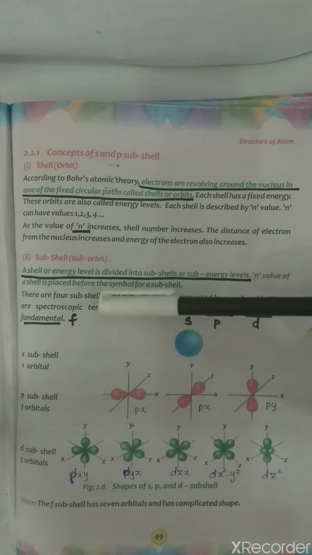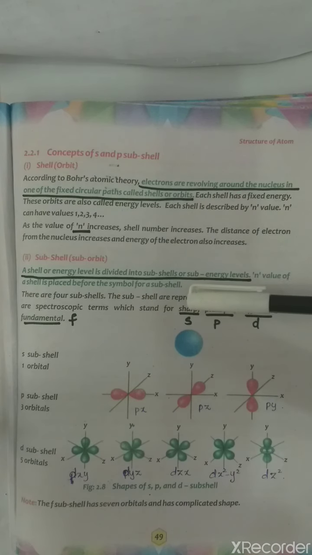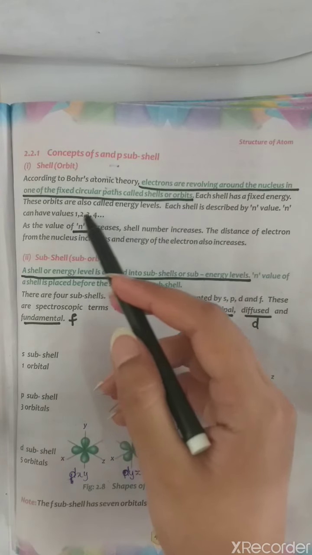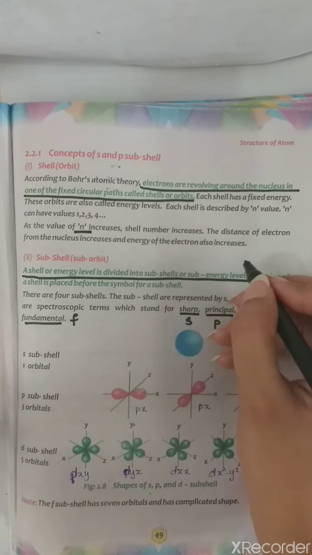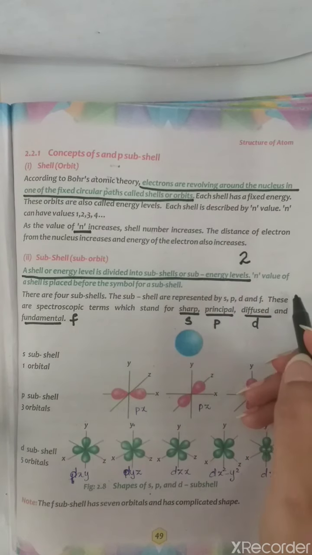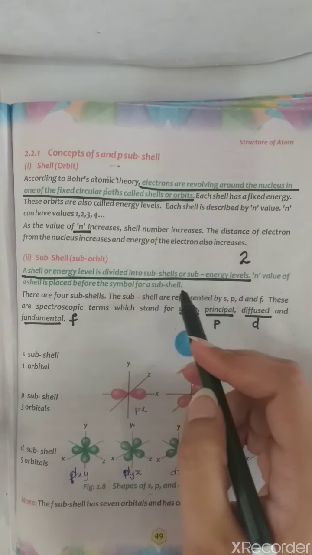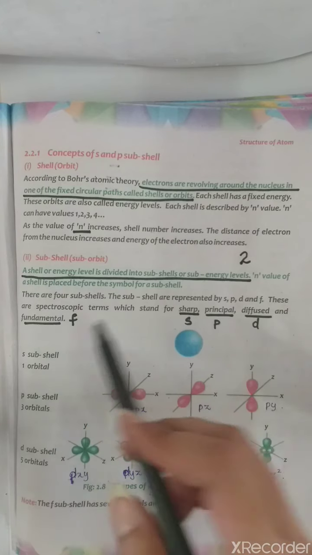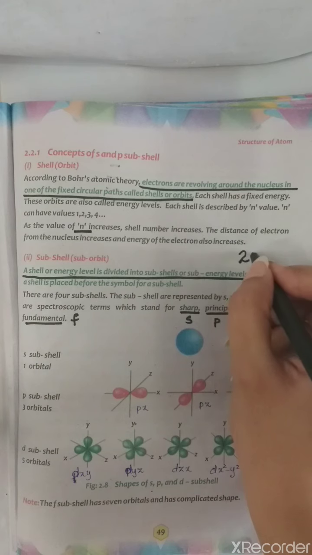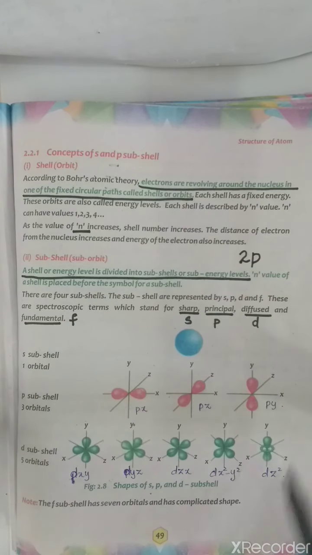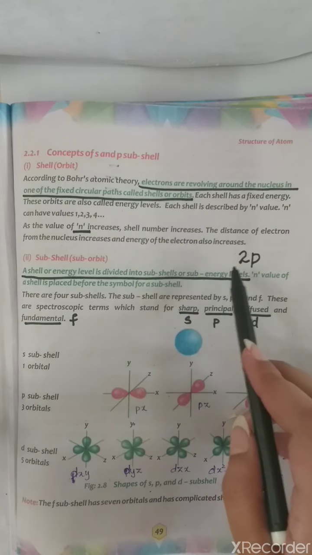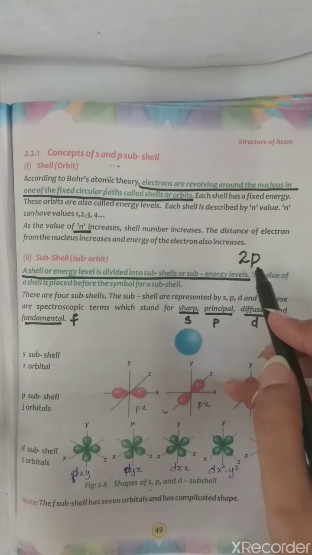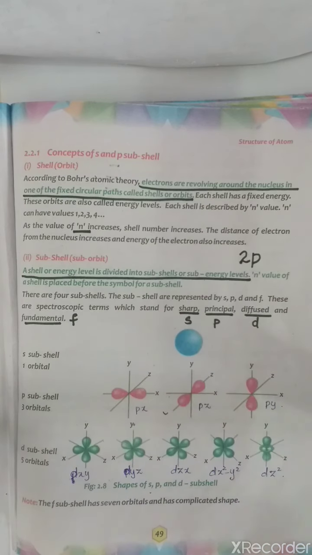The n value of a shell is placed before the symbol of a subshell. What does it mean? The n value, which is 1, 2, 3, 4 and so on. For example, we are taking 2, which is placed before the symbol of the subshell. Here we have the subshells S, P, D and F. For example, I write P, so it is written like this. The n value is written before the symbol of the subshell. So it shows that we are having the P subshell, in which shell? The second shell. Alright.